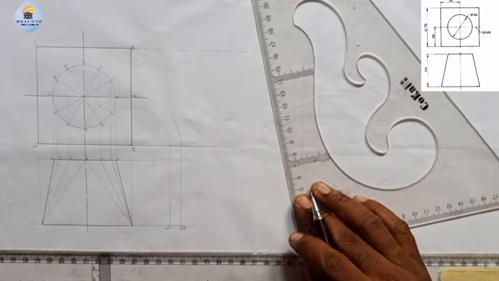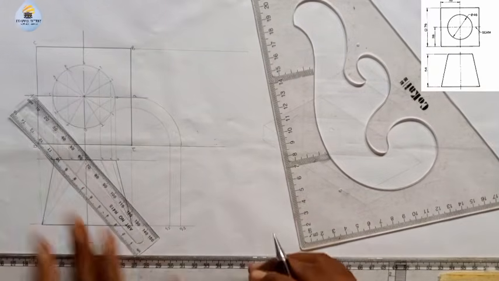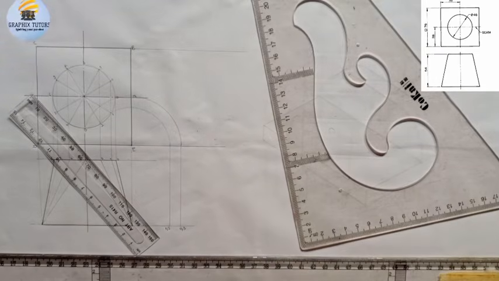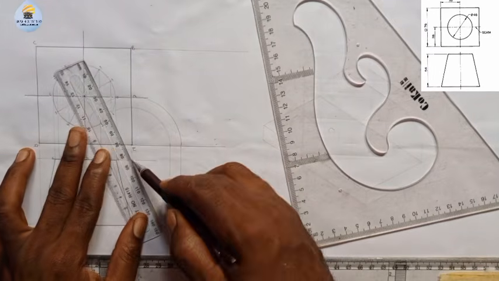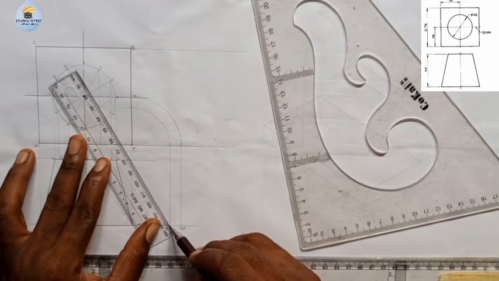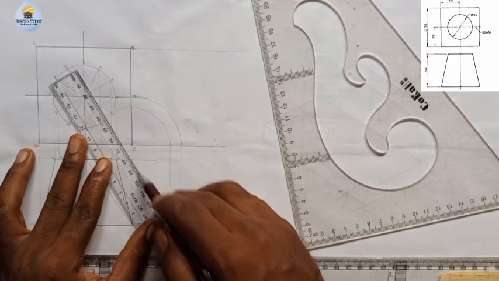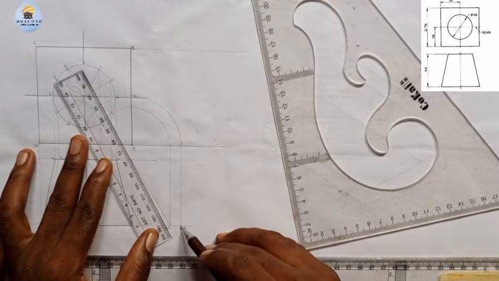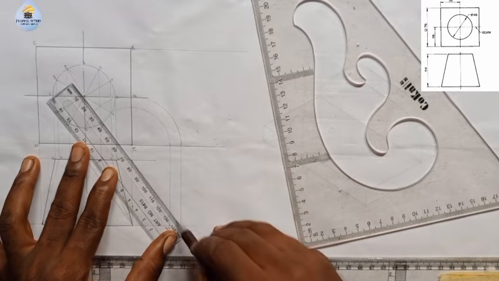So I'm going to use my meter rule. Then I'll draw from this end here to touch this end this way to get a true shape. Now touch from this end here to come to this end to get a true shape.